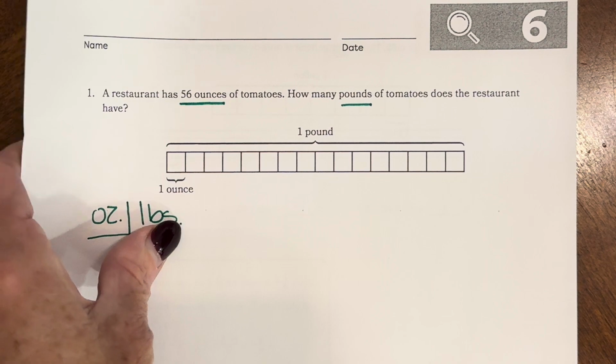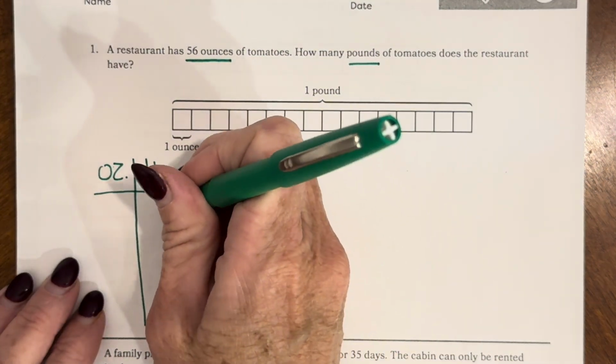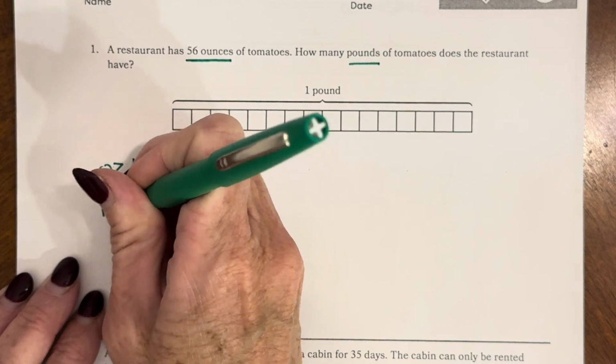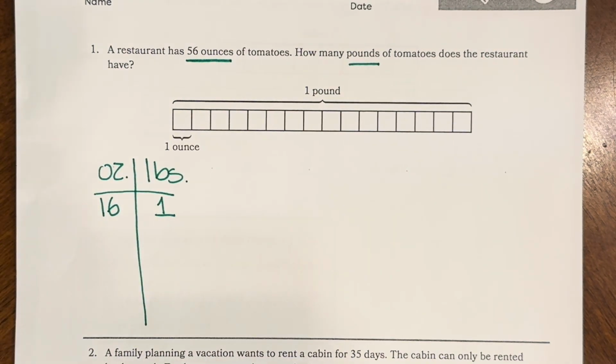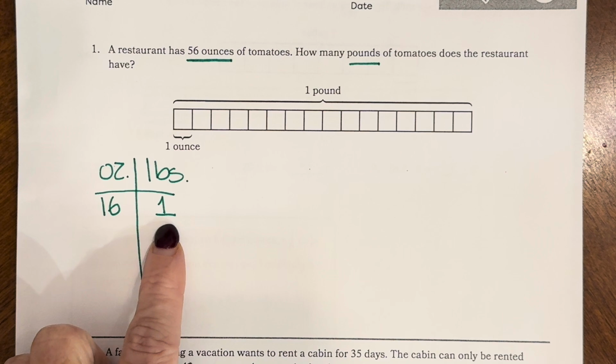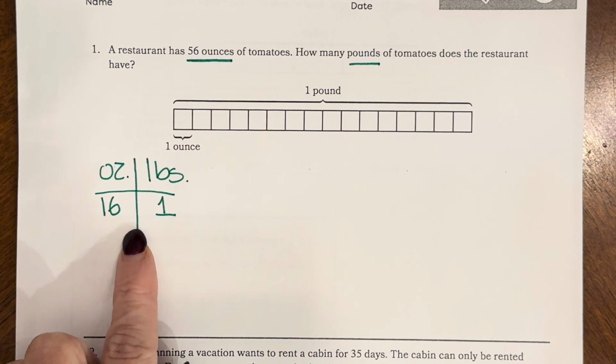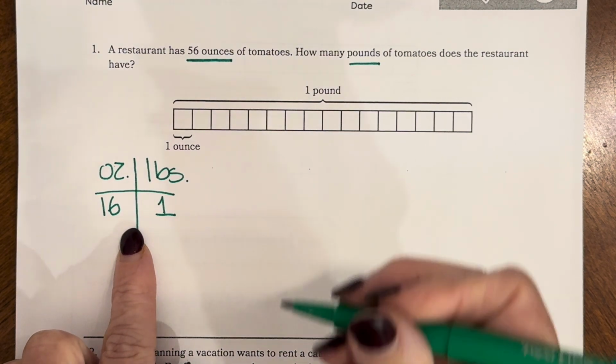Okay, so what do we know about ounces and pounds? Well, we know that 1 pound equals 16 ounces. So again, I have to go in the same order. So I have to ask myself, how did I get from 16 to 1? Well, I could not have multiplied by a whole number. So I needed to multiply by a fraction.